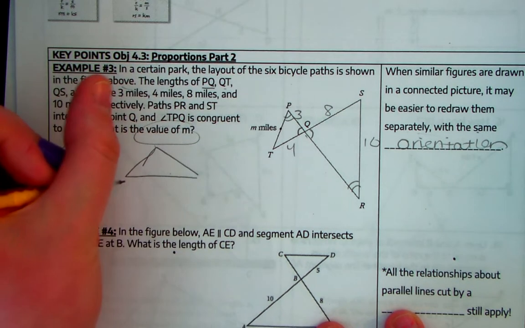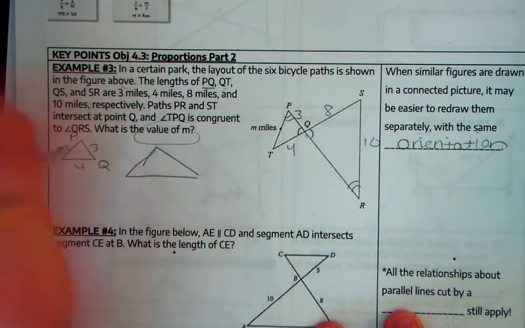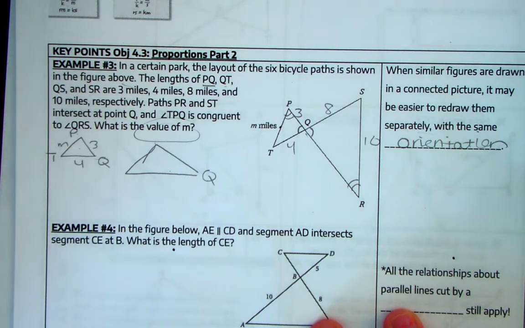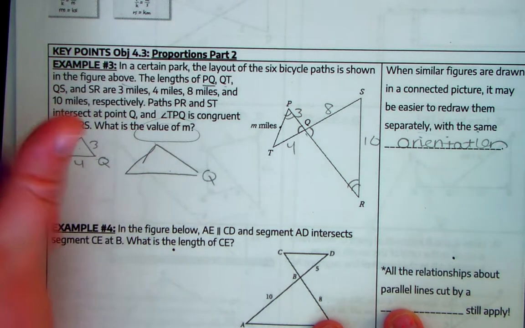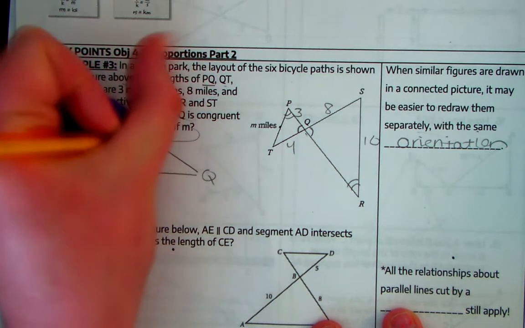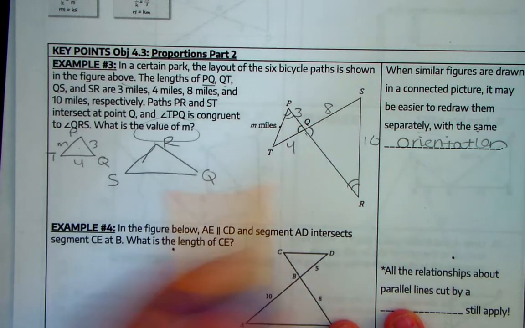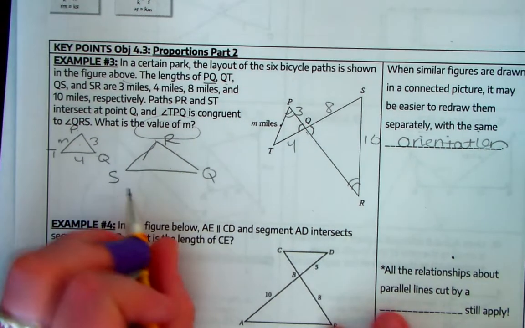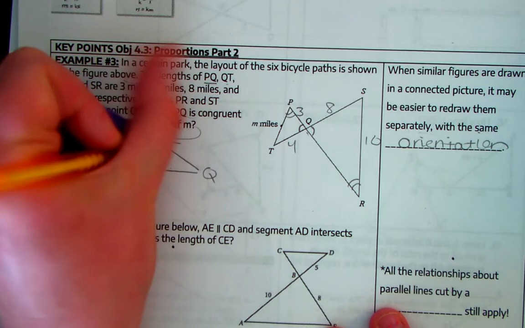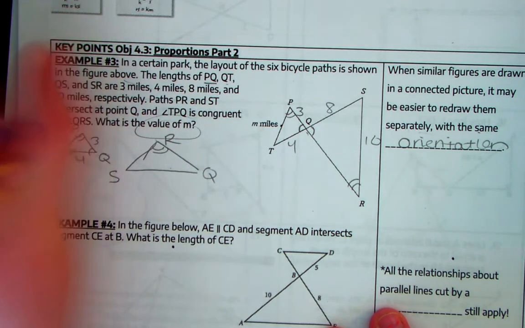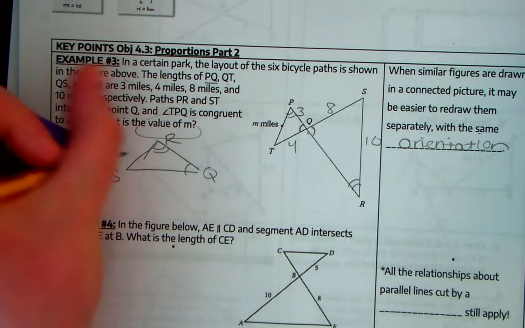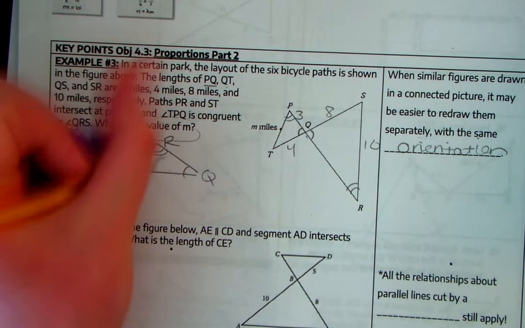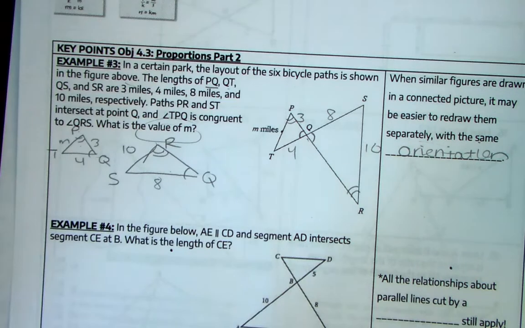This has got to be Q, because these 2 angles go together, right? And then this would be S and R, because R and P go together, so they've got to show at the top, then S and T. Cool, okay? And maybe we'll even show that these angles are the same. And then RS is 10. QS is 8. Cool. And so now we want M.